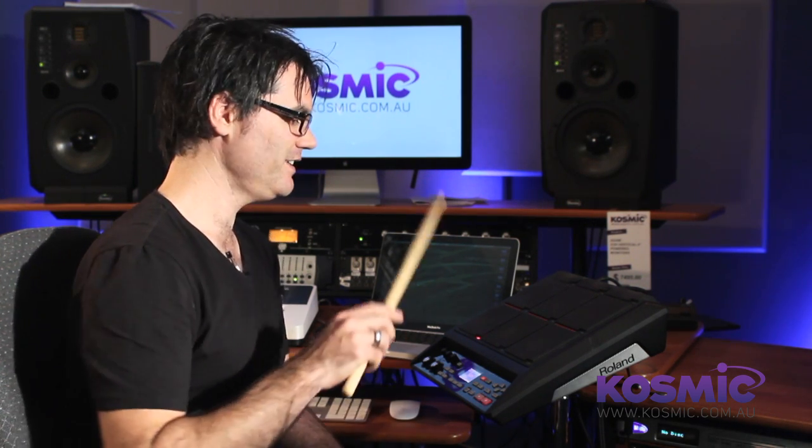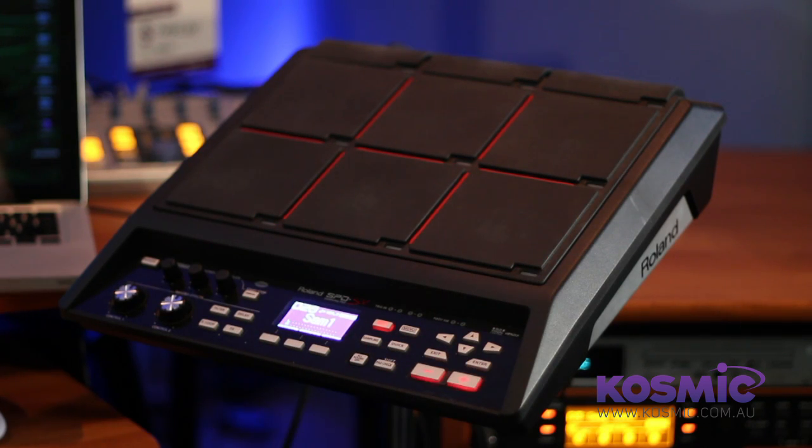Because that was a 2-bar phrase, it's going to do the 2 bars and then keep repeating. And then hopefully, great, so when I hit it again it turns it off. So I'm just going to quickly demonstrate how you actually sample straight into the SPD-SX. So it's really quite simple.